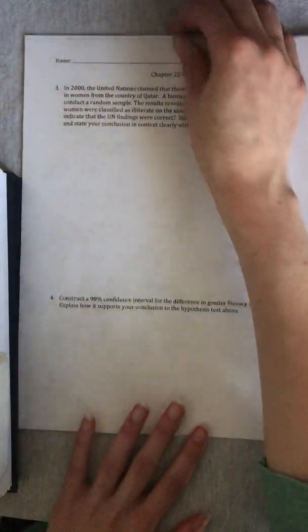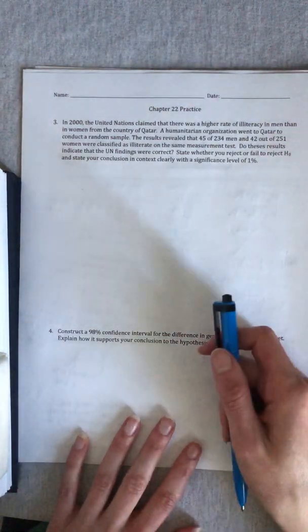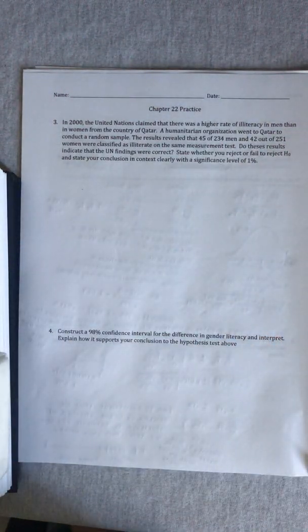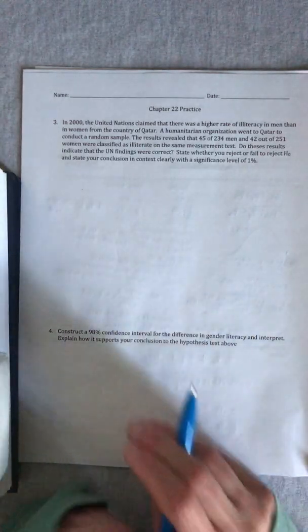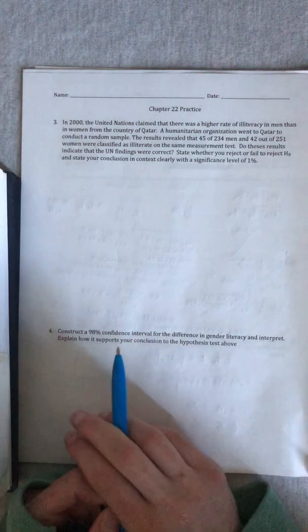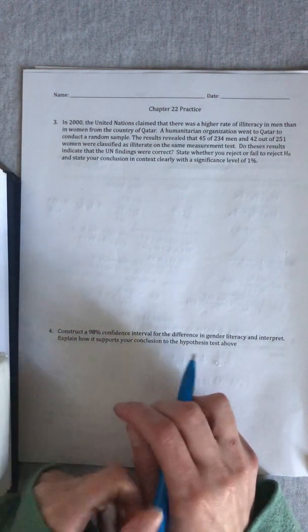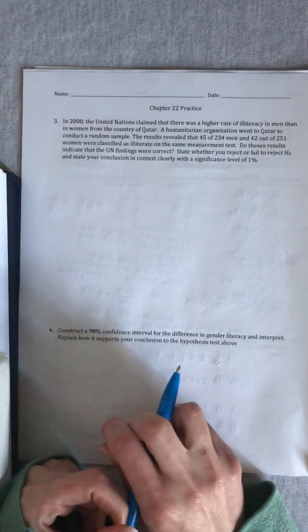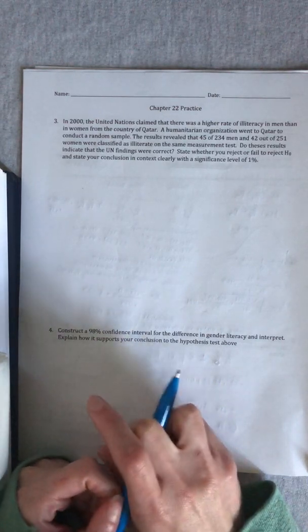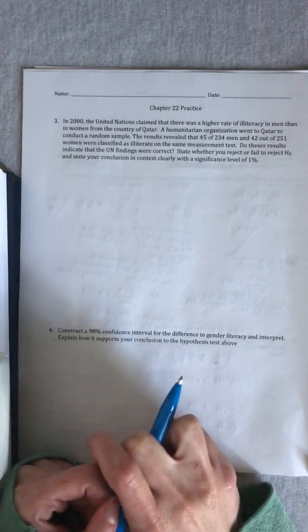We'll do the back side, number 3 and number 4, or page 2. So in 2000, the United Nations claimed that there was a higher rate of literacy in men than in women from the country of Qatar. A humanitarian organization went to Qatar to conduct a random sample. The results revealed that 45 out of the 234 men and 42 out of the 251 women were classified as illiterate on the same measurement test.